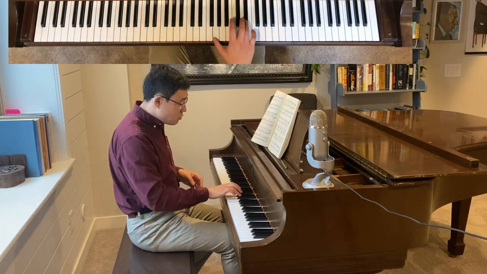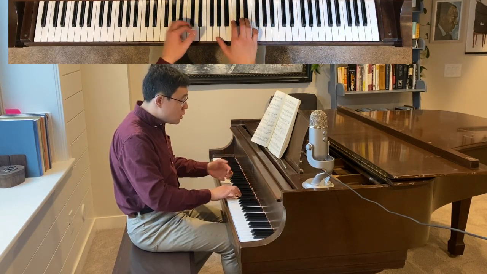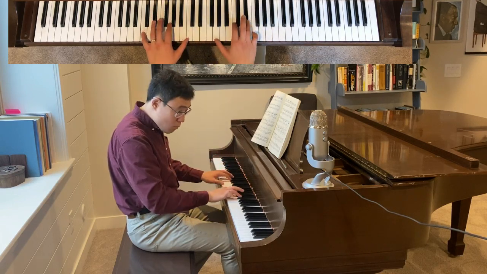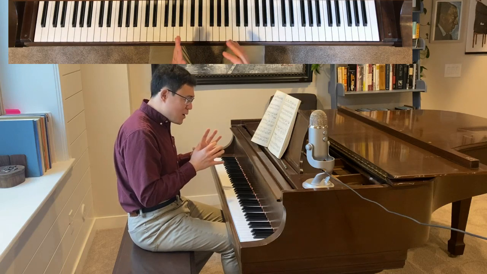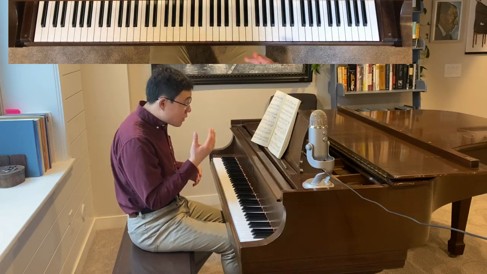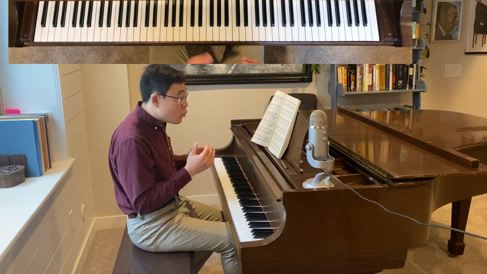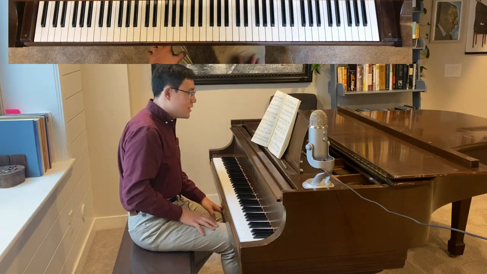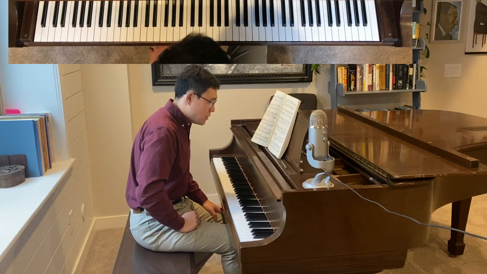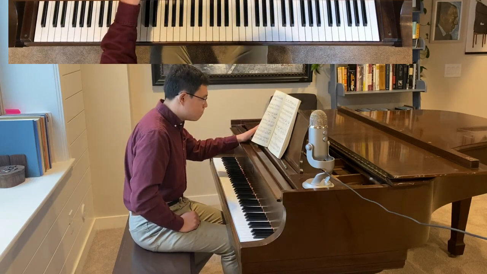And also this single note was changed to a chord. So maybe you can think about this. Maybe why did Beethoven write it this way? I'm going to talk about this little change at the end when we get there.